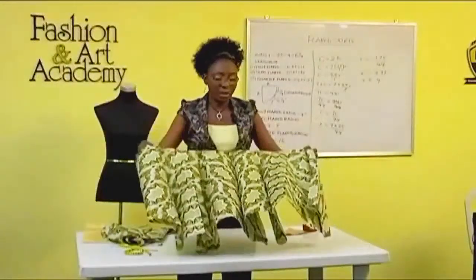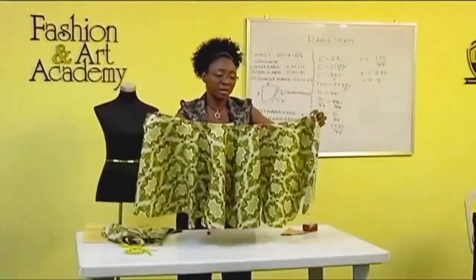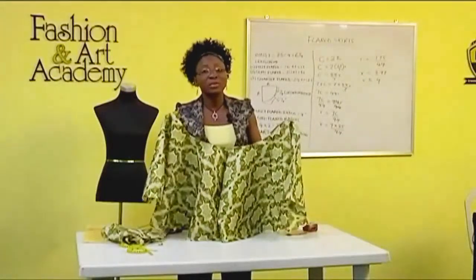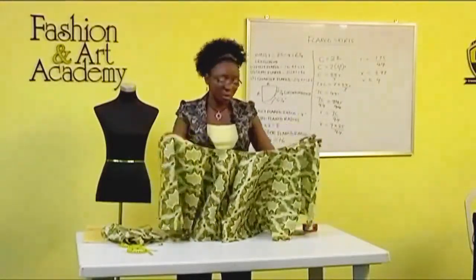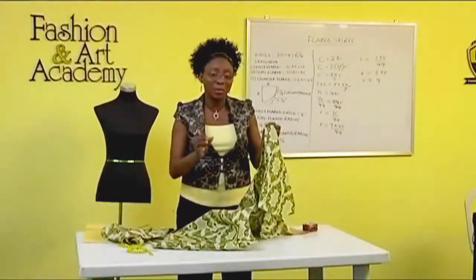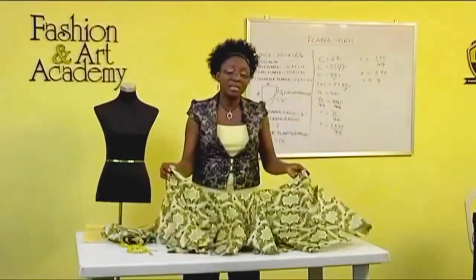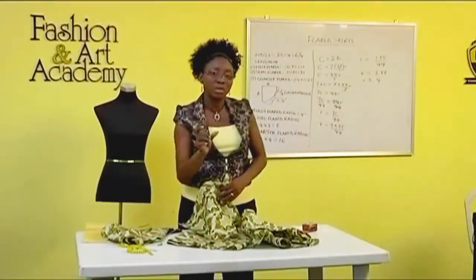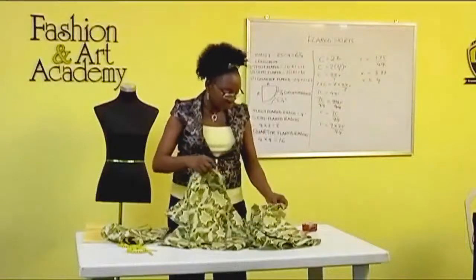We already have our flare. It looks so nice. You can see how flared it looks. I can't wait to see it on the mannequin yet. But the next thing we're going to do, before we get down to cutting our quarter flared and our semi-flared, is cut out the lining that we're going to use. Because this is the one we're working on, we're going to cut out the lining, and the lining will be 3 inches shorter than the actual length.